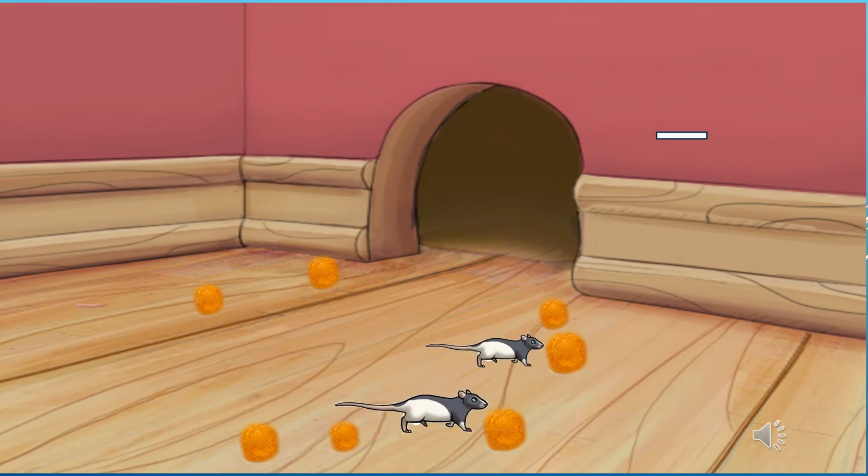And here comes a white rat. And here comes another one, a white rat. And there comes another one, another white rat. Let's see how many rats are there altogether. Let's count.